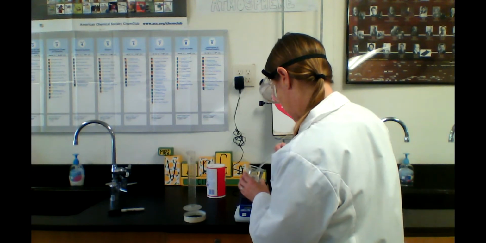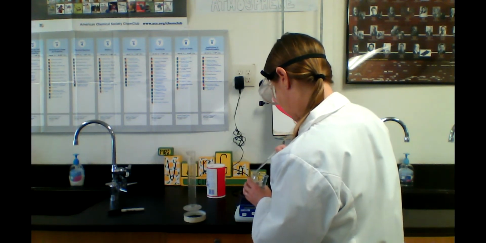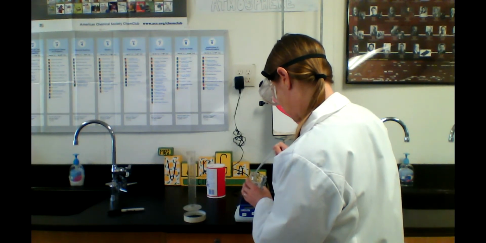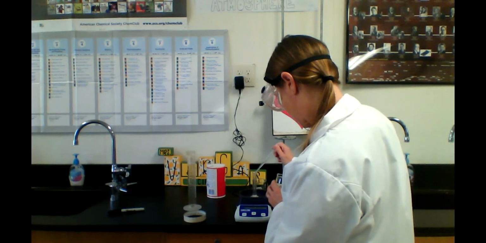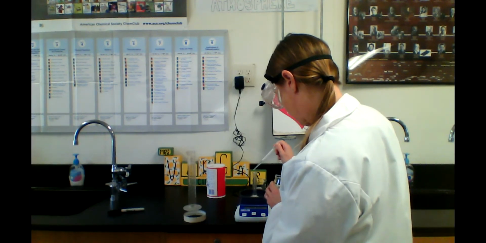2, 3, 4, and 5. Okay, now if you guys noticed, I got 1 drop onto the balance. That is a mistake. That is not a random error. That is totally fixable. In fact, I wasn't going to fix it, but I am. It's the perfectionist in me, so I'm going to wipe this off.